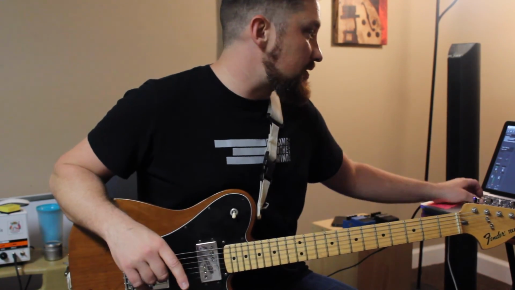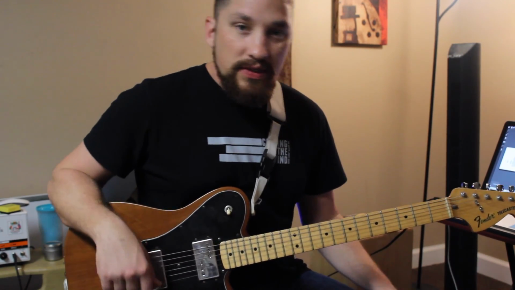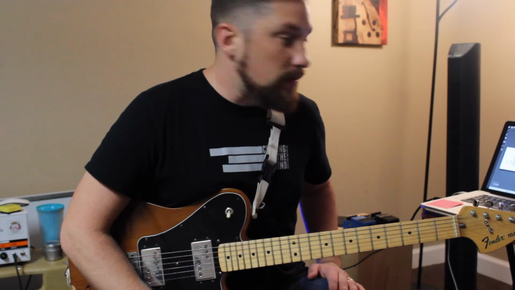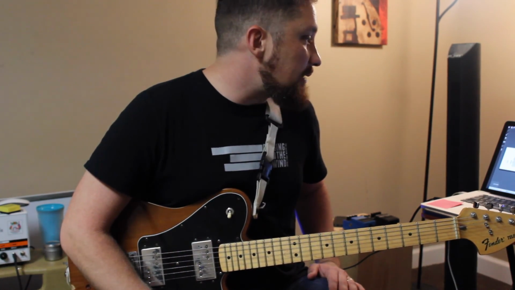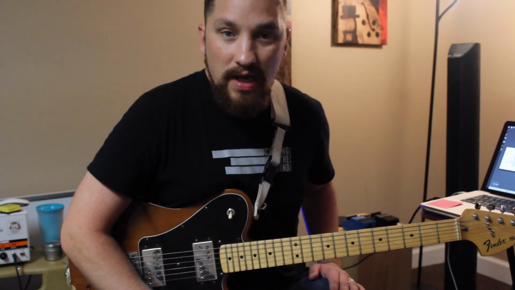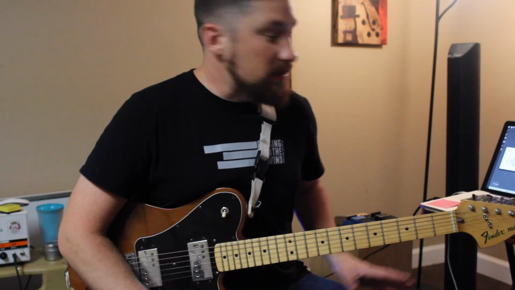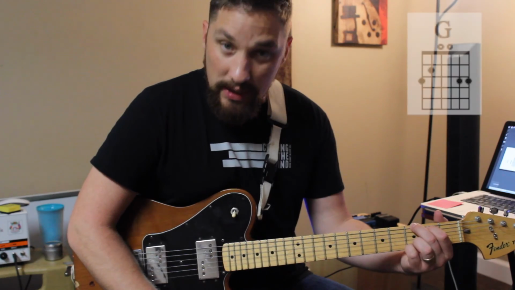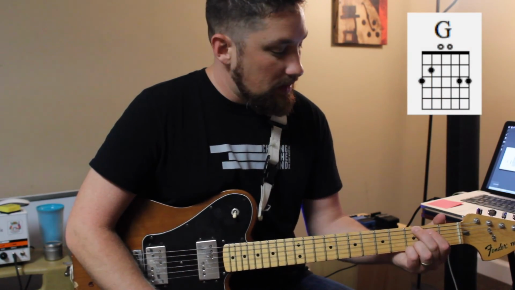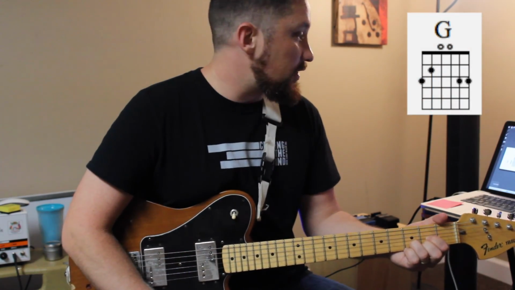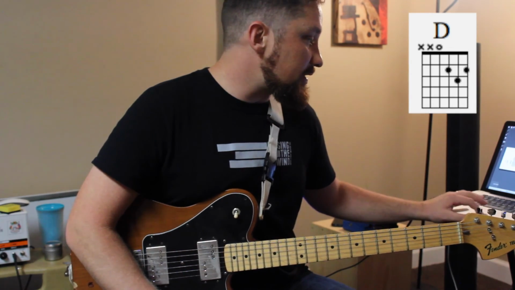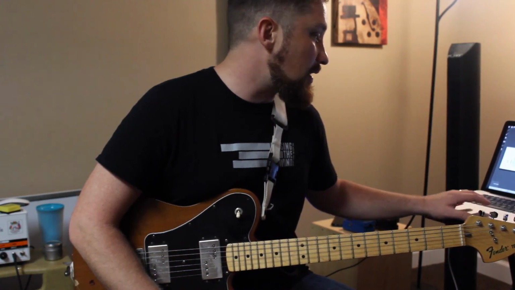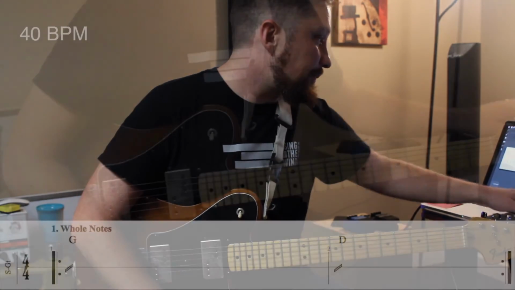So I'm going to give you a couple exercises. There's a link to a guitar profile and a PDF of the exercises that we're going to be doing. We're going to be looking at measures 1 and 2. This is exercise 1. We're going to start off very slow. You're going to play G for 4 beats, and then on beat 1 of the next measure, you're going to play D. We're going to repeat this about 8 times, and I want you to play along with me, okay?